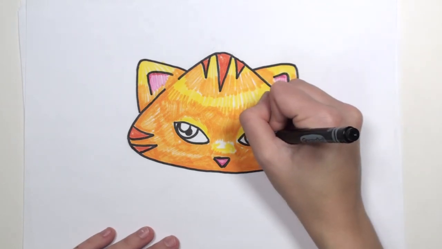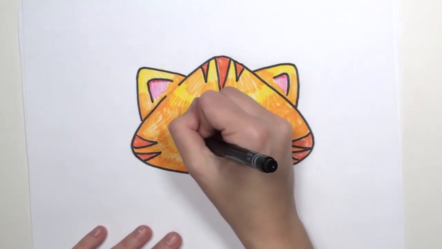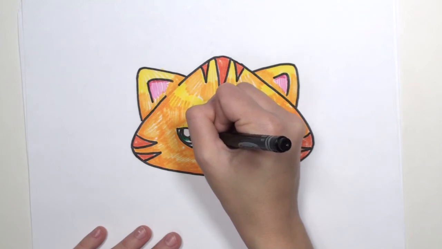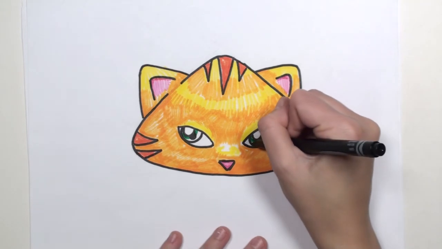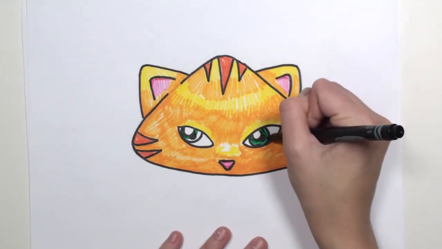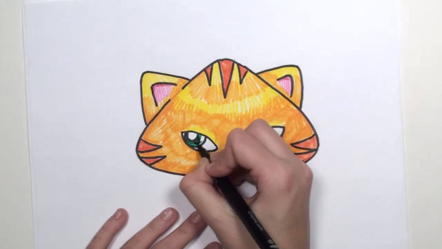This is where I'm going to come in and I'm just doing the eyes a pretty green. My cat's eyes are not green, I think they're like gold or something. But I figure with such bright colors such as orange and red, a contrasting color was needed. So fill it in that green.